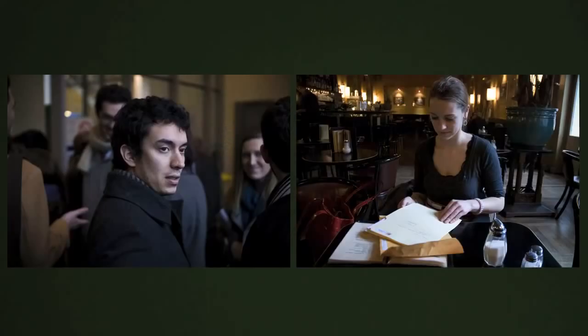Now here you can see basically the same lighting situation in two different situations, and the light is basically coming in both cases from the right.